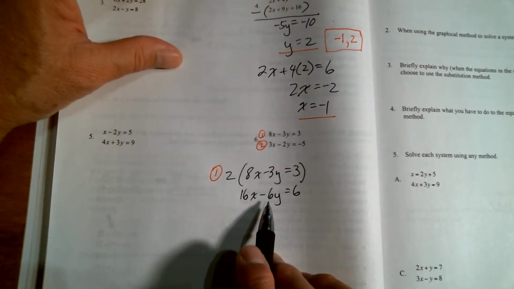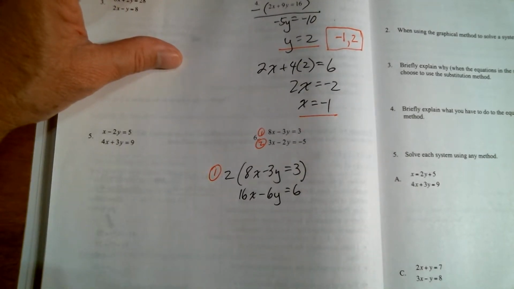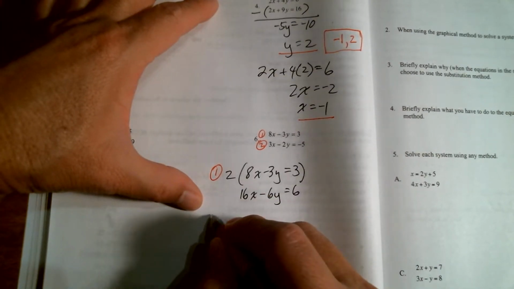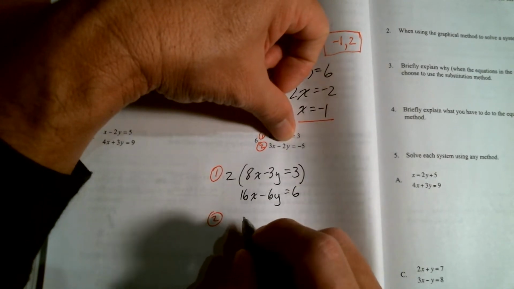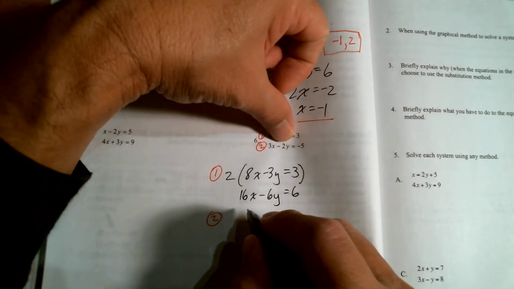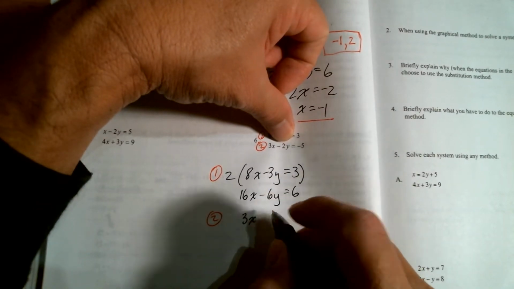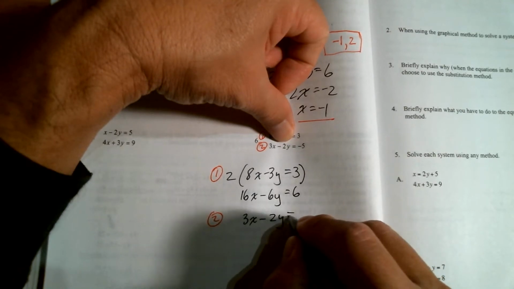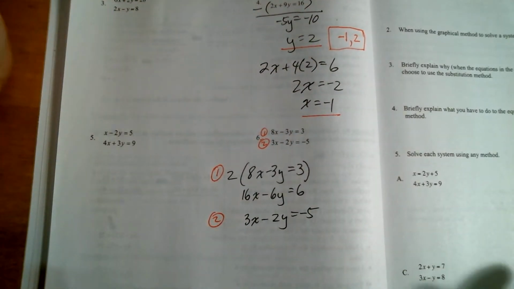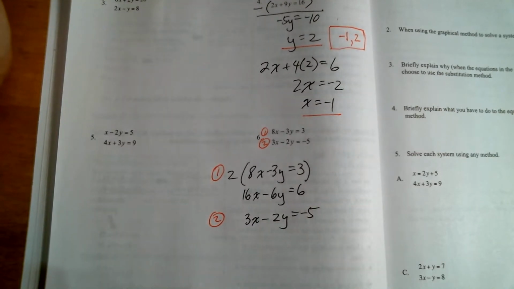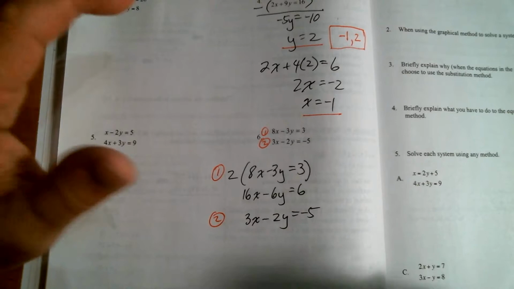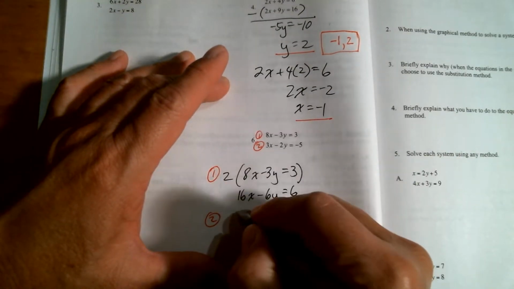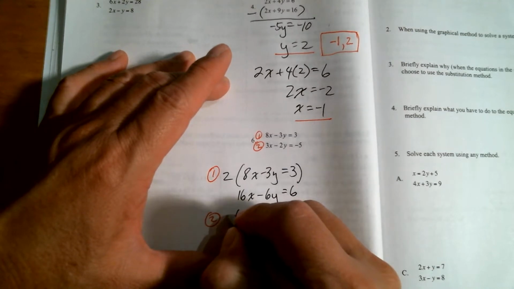Now the key here is I have a negative 6y. Here, the second equation, 3x minus 2y equals negative 5. I'm going to manipulate that. Multiply the entire thing by 3, and you'll see why I do that. The whole thing I'm going to multiply by 3.